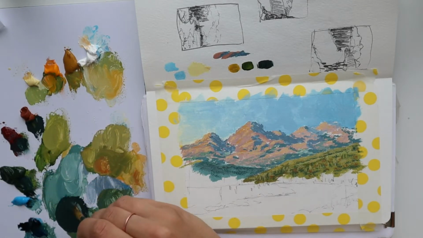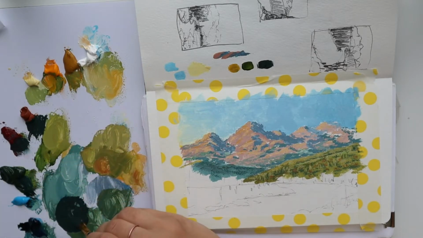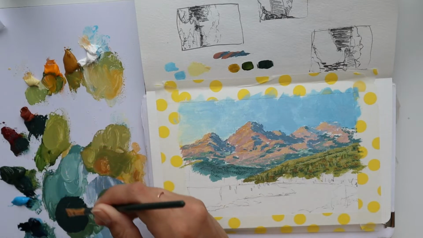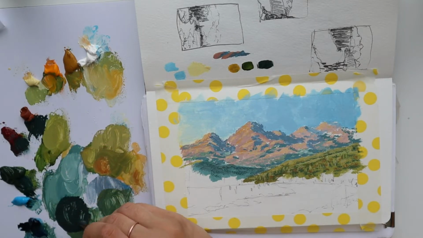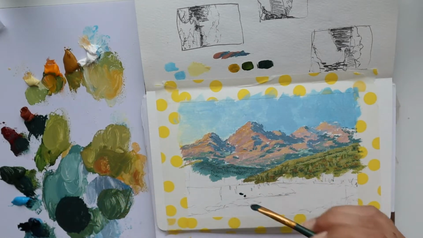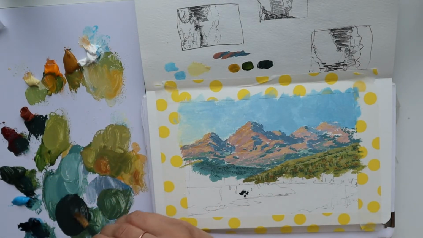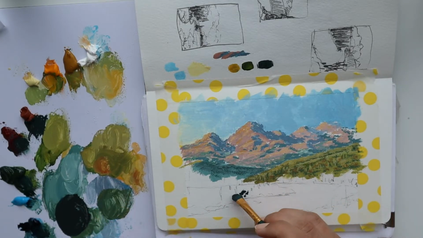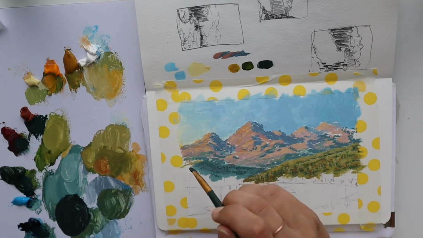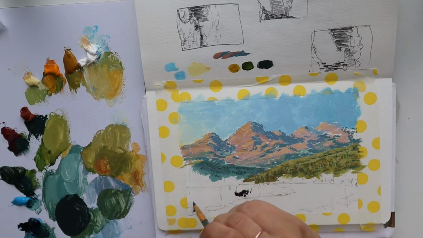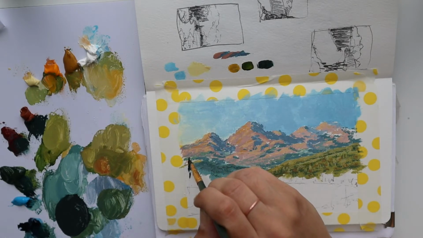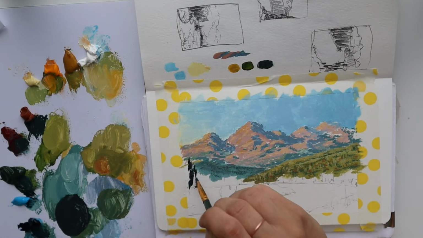So I'm mixing some green, some Prussian blue, and a little bit of red ochre and burnt sienna to warm it up just a little bit, so it's not too blue. Okay. Also remember, gouache dries a little bit later. So, let's just go. Whatever. Just gonna start putting the trees in there.